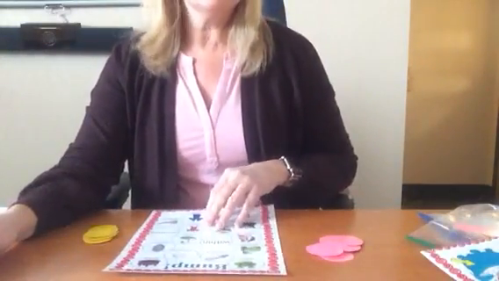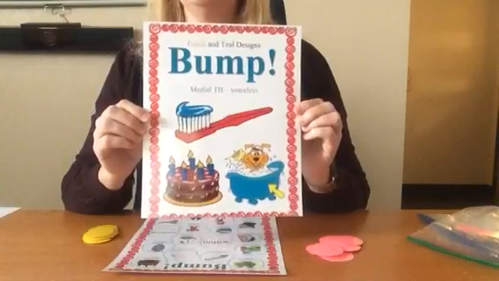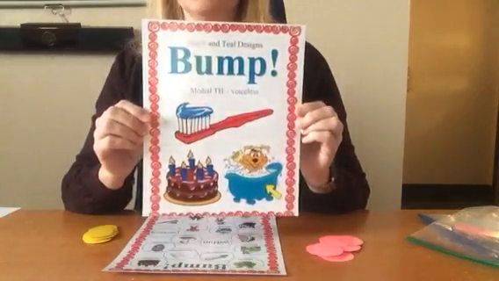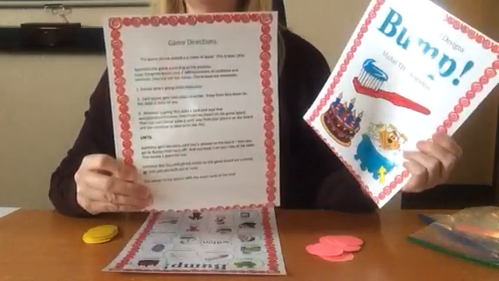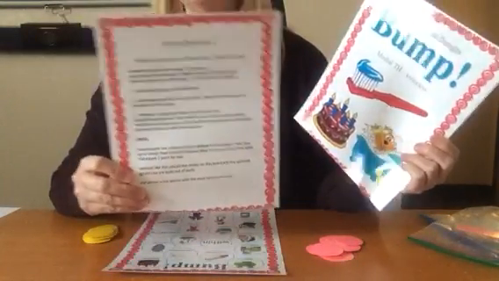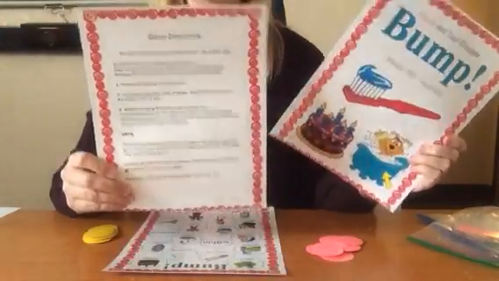These are the instructions for the bump game for TH medial, or TH in the middle of words. Within this activity, you also have these laminated game instructions that are very similar to the written instructions, but if there's a few discrepancies, don't worry. They're both equally as effective. One might just be more specific.